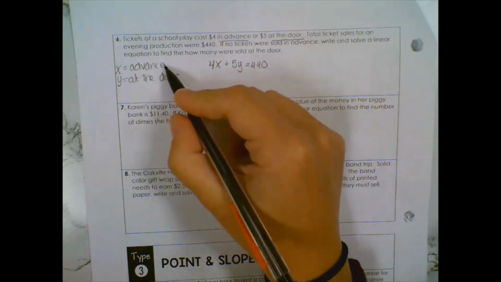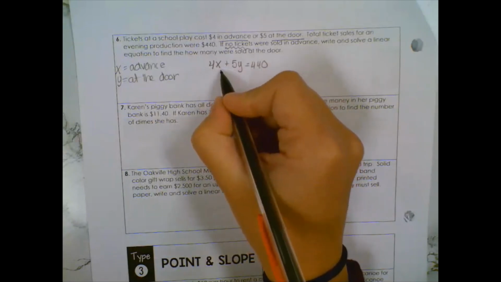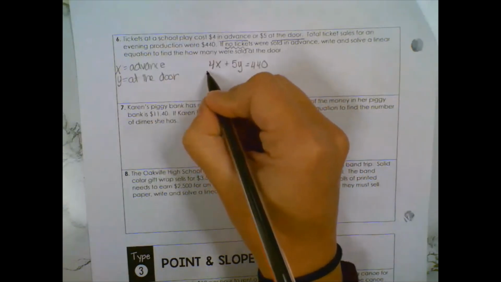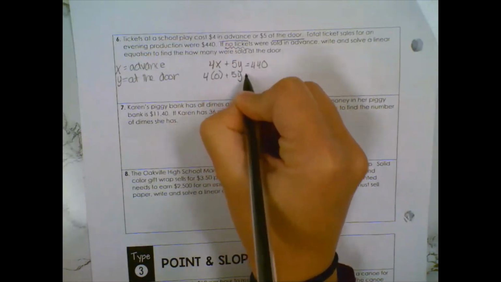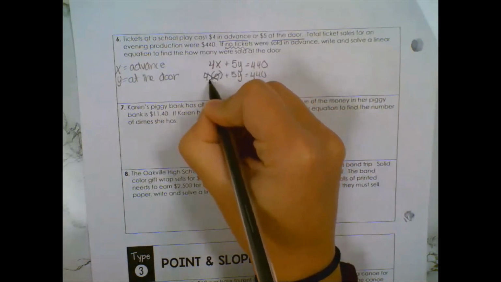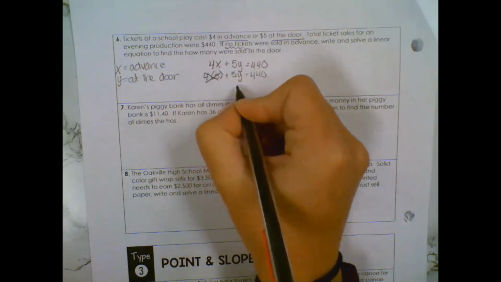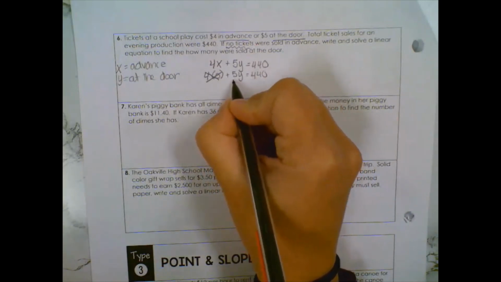Remember, advance is our X variable, and selling none of them would be the number 0. Remember, 0 represents nothing. So I'm going to do 4 times 0 plus 5y equals 440. Now, 4 times 0 makes 0, so this just goes away. Anything plus 0 stays the same, and I'm left with 5y equals 440.